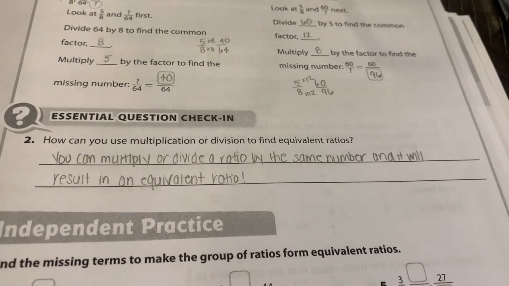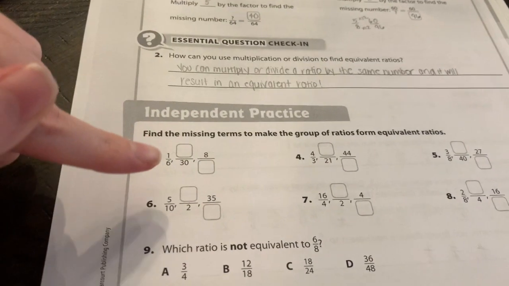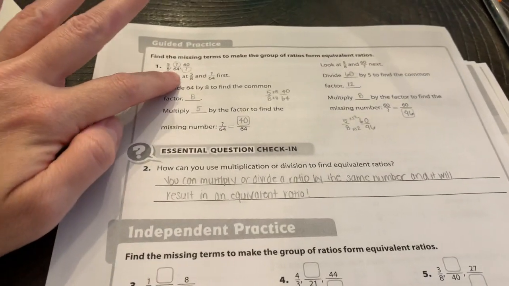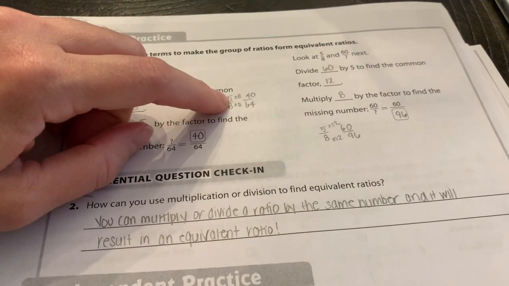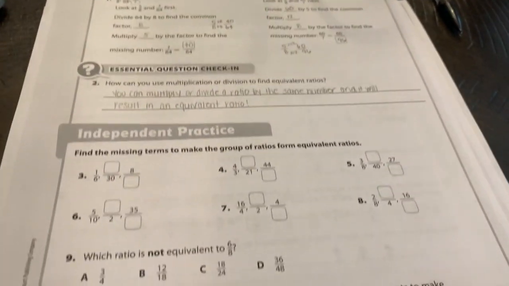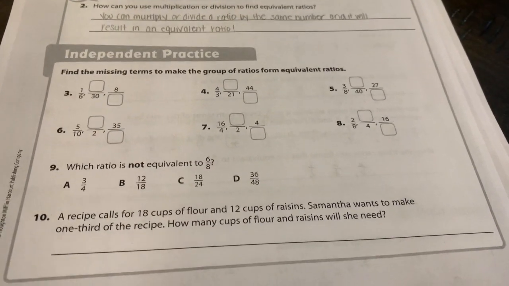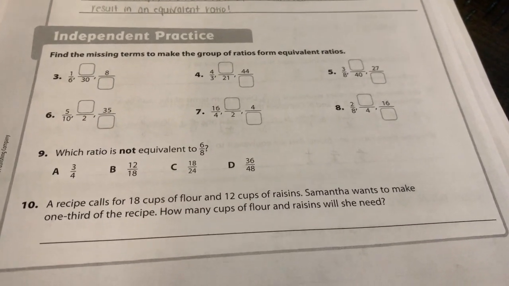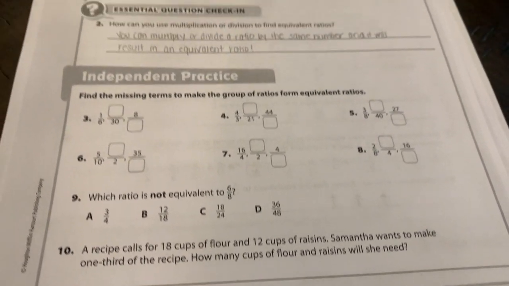Ta-da! Okay, so for the work that you're going to do today, you're going to be filling in the missing terms just like up here. Only thing is you don't have to go through all this process. If you'd like to just do it my way, it's a little bit easier. You can do it like that. And do your best on number 10. It's just a word problem. It's nothing different. It's still going to just ask you for an equivalent ratio. Okay?